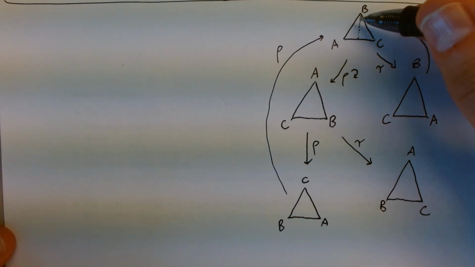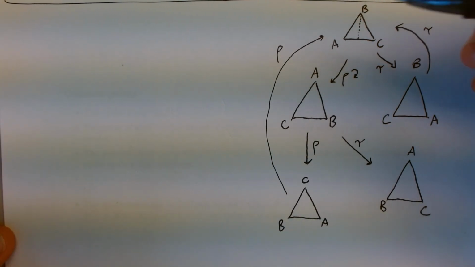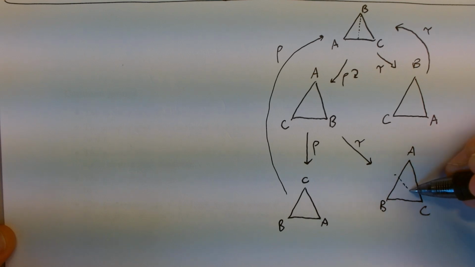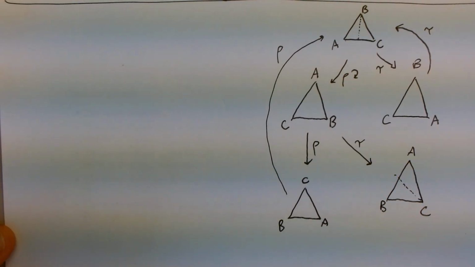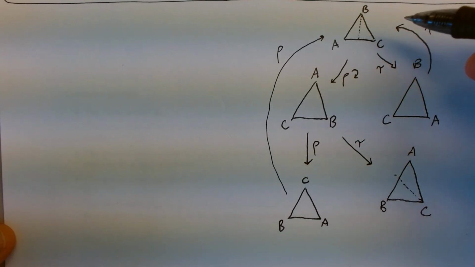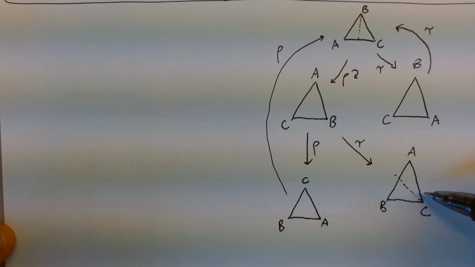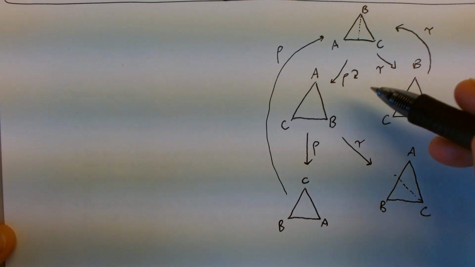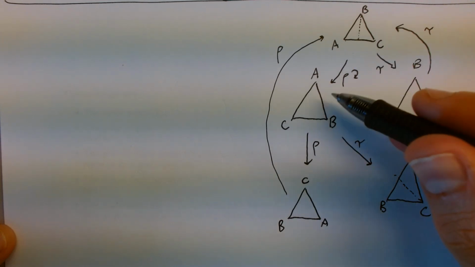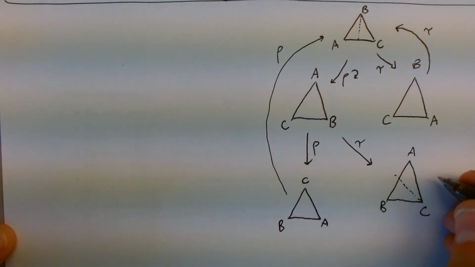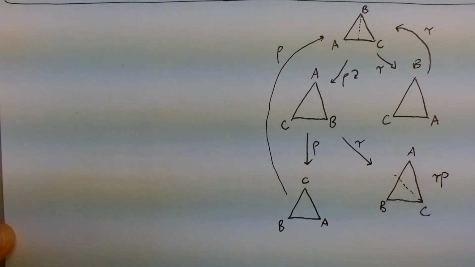So comparing it to the original, that would be the flip through this line, right? Because A and B switch places from the original, C stayed in the same spot. So I want to give this a name, like going from here to here directly. I'm not going to give it a new name because I can see that it's just doing rho first and then tau. So I'm going to call this tau rho.